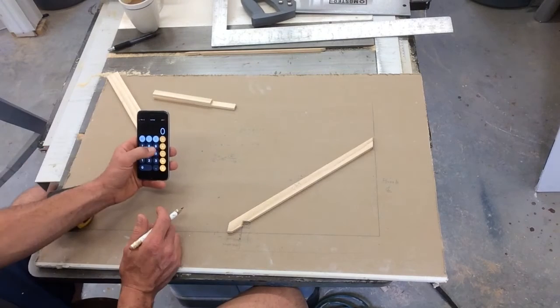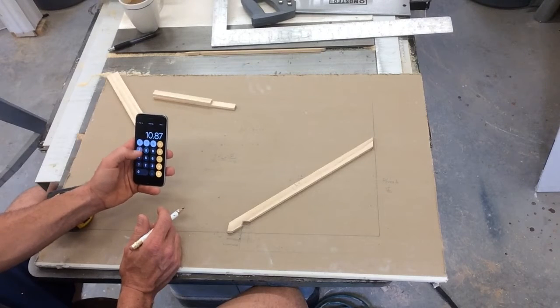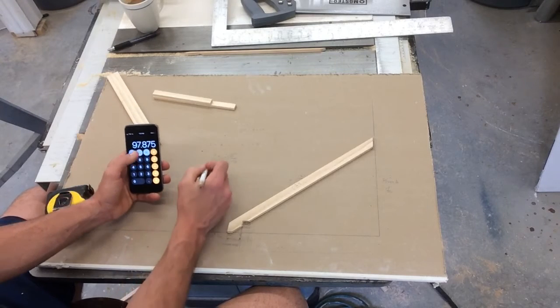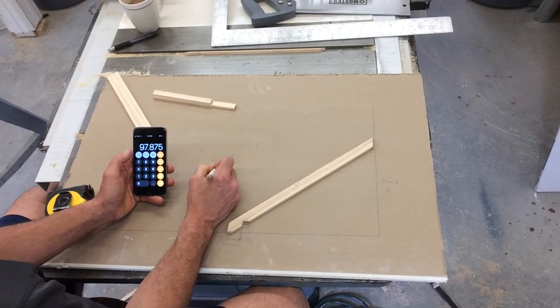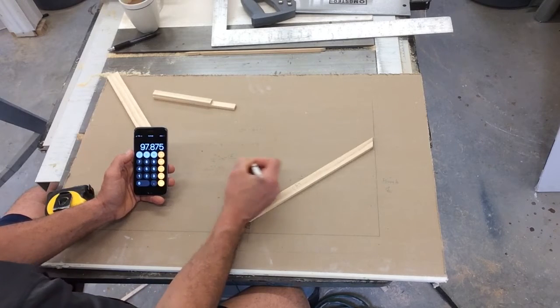And we get 9 times 10.875, which is 10 7/8. That equals, and then we divide by 12. So we got 97.875 equals 12 times R.